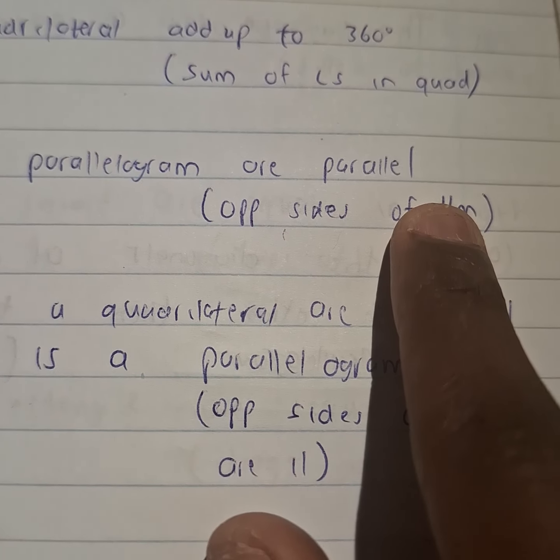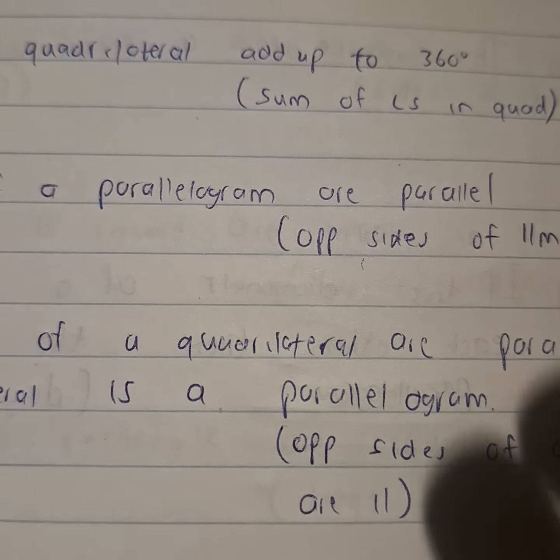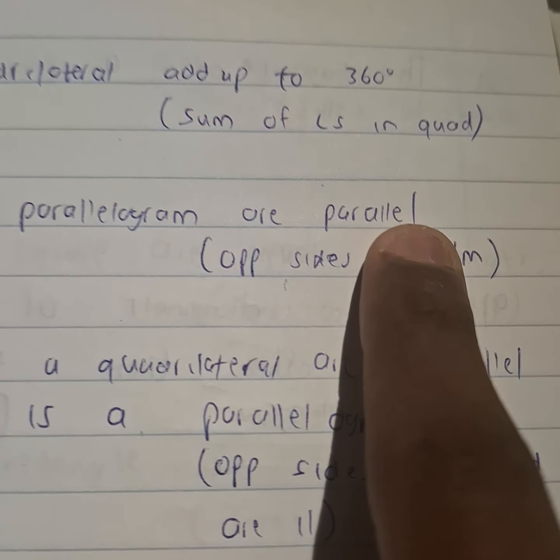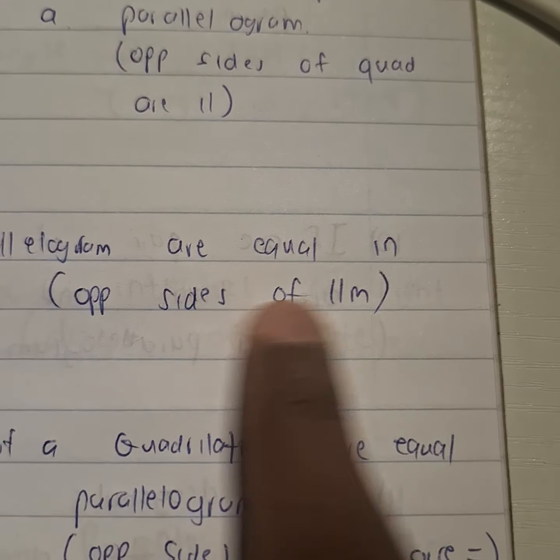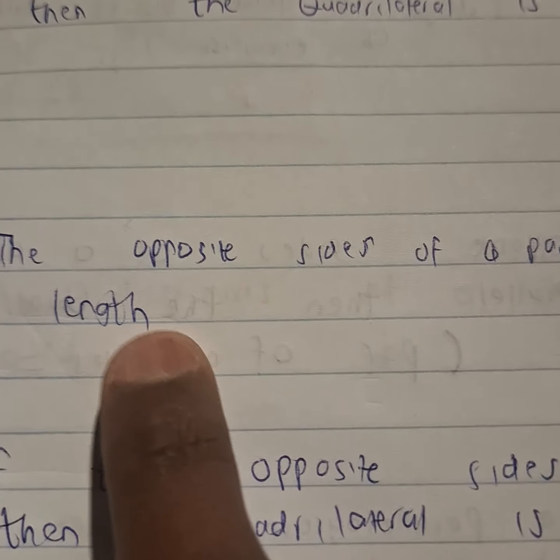So basically this reason can be used in two different situations: if the opposite sides of a parallelogram are parallel, we can use this reason. We can use the very same reason if the opposite sides of a parallelogram are what? Are equal also in length.